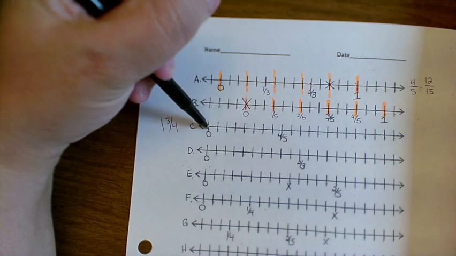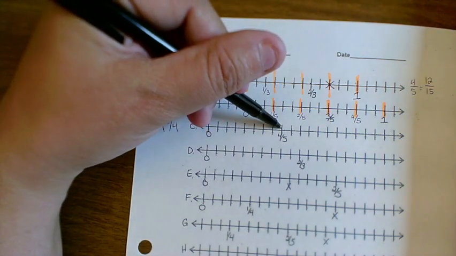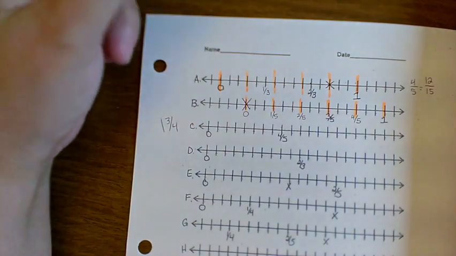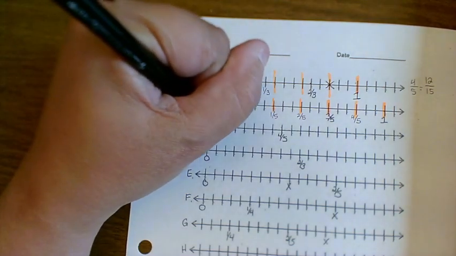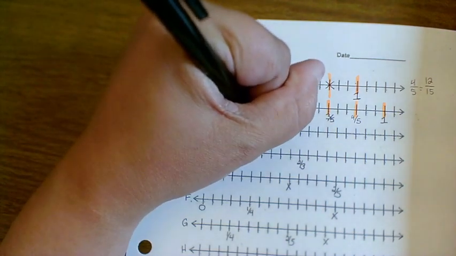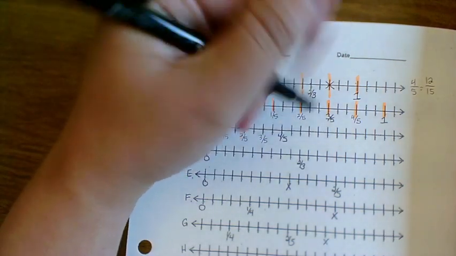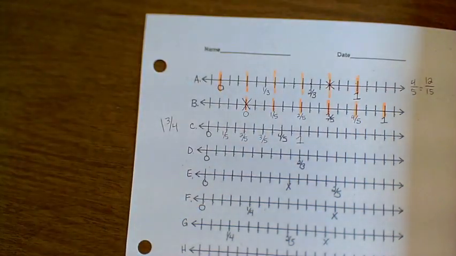So right now that's divided into 1, 2, 3, 4, 5, 6, 7, 8 parts. So every 2 parts should be a fifth. So this would be 1/5, 2/5, 3/5. So 2 more would be 4/5. So 2 more would be where 1 is.